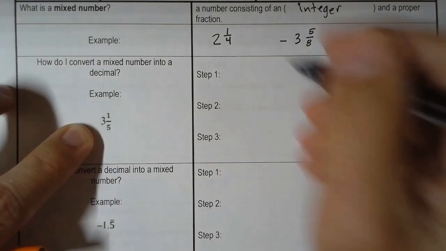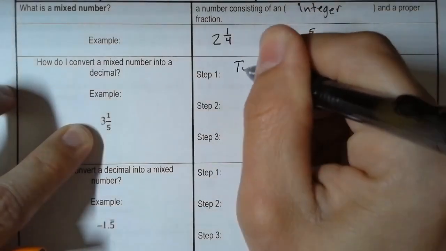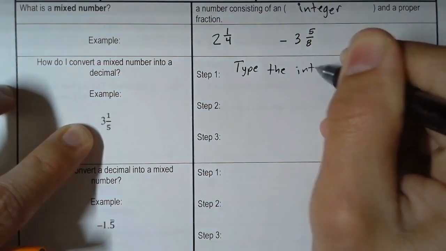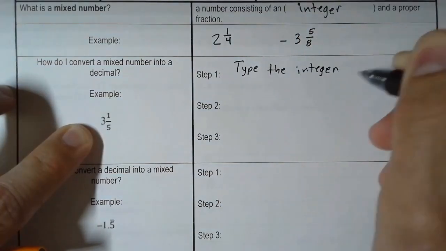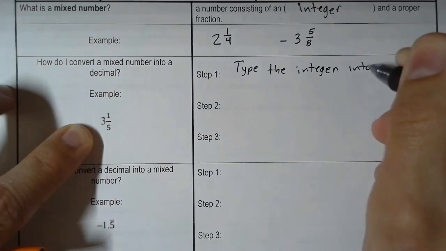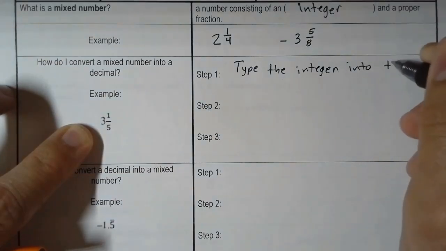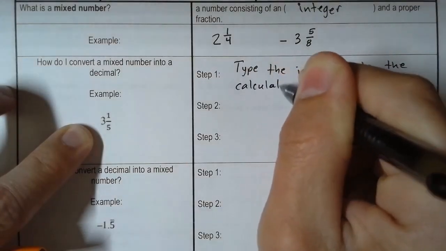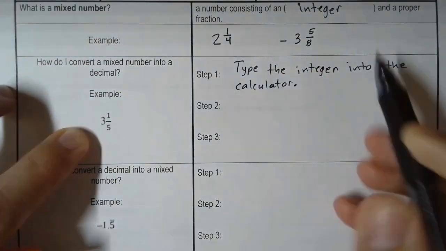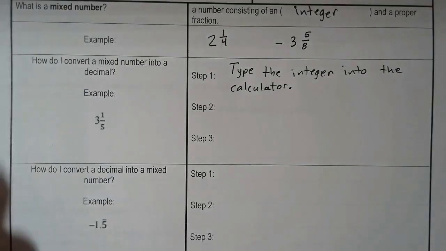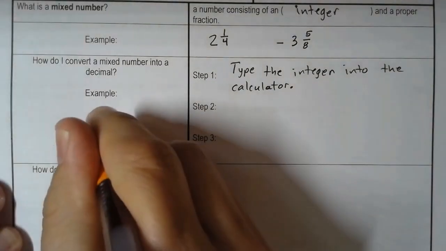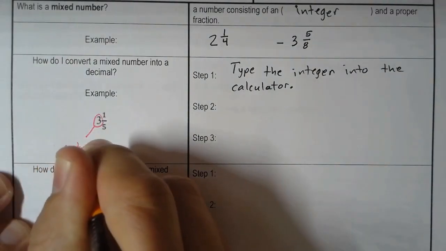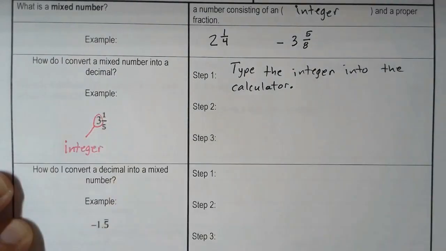So step 1 is we are going to type the integer into the calculator. Now for some of you who still may be confused when I use the word integer, I'm talking about the number 3. So I'm going to draw a line right here and make sure you fill out your notes the same. So 3 is an integer.